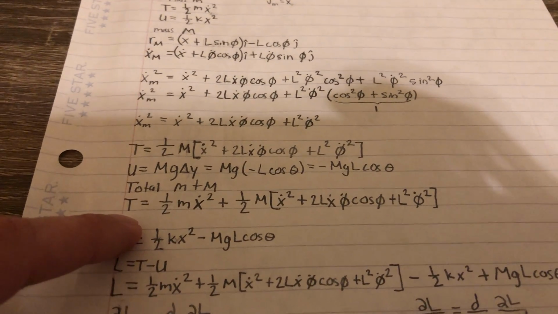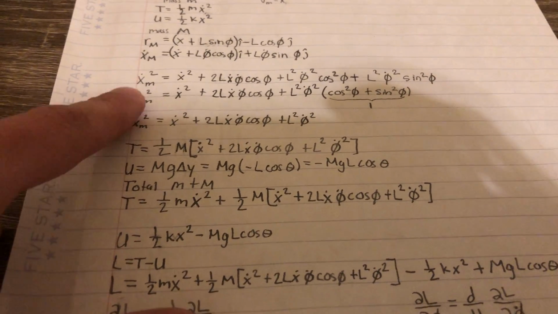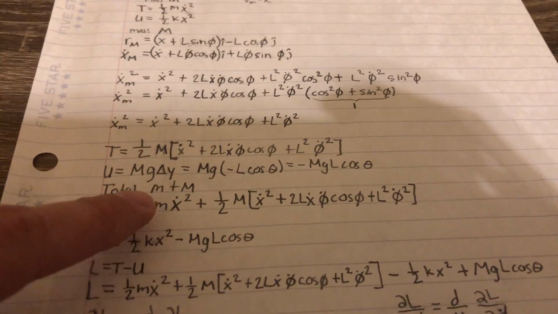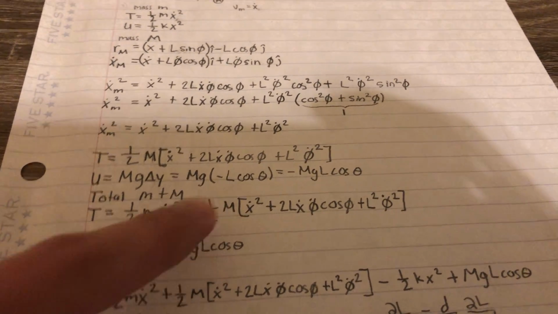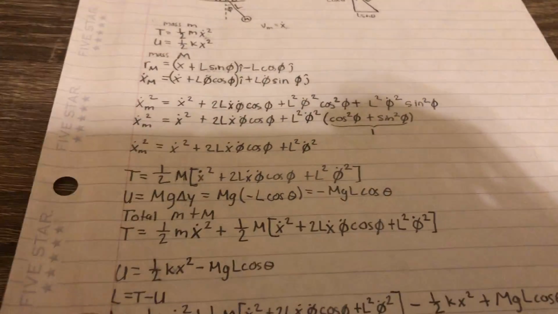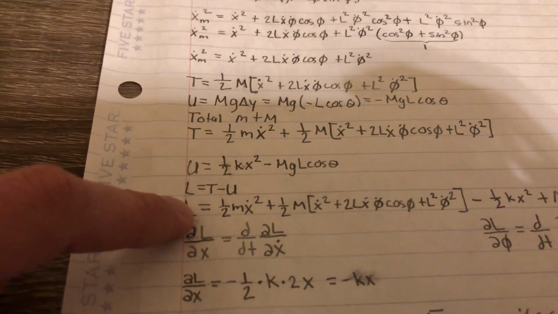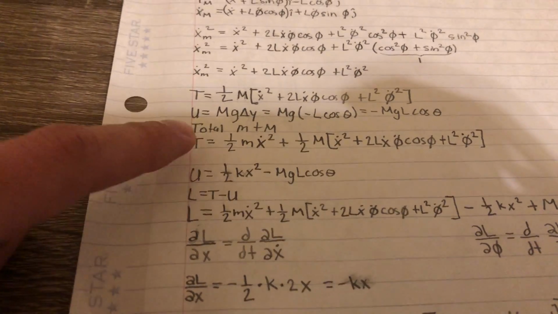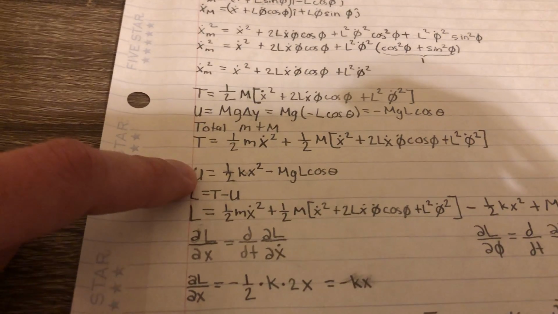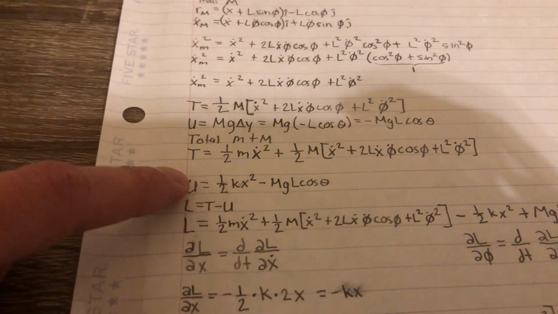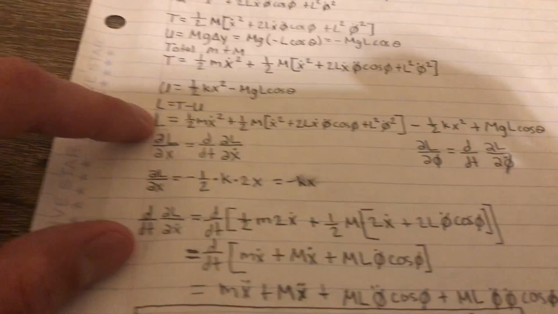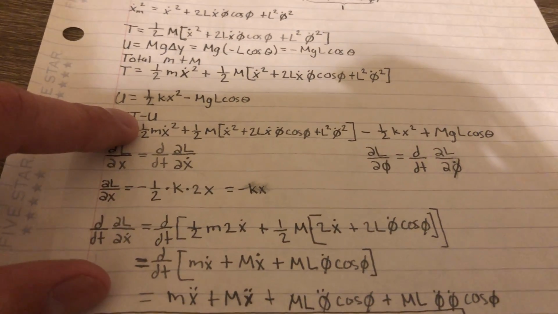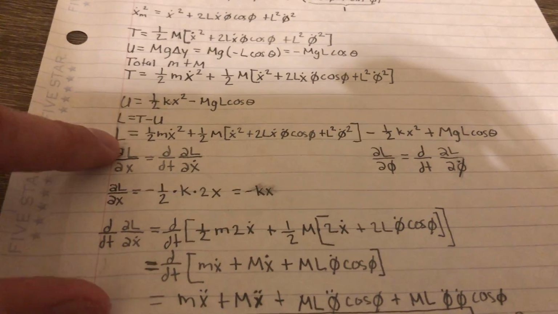These are supposed to be big M's right here. So then the potential energy is big M g delta y, and then the delta y is negative L cosine phi, which we saw up there. So then the total M plus m, we have to add for the translational kinetic energy, becomes this. You just add them together, and for the total potential energy, you just add the potential energy for both of them. And then you plug those into the Lagrangian for the total kinetic and the total potential, and you subtract them from each other. So then we get this equation.